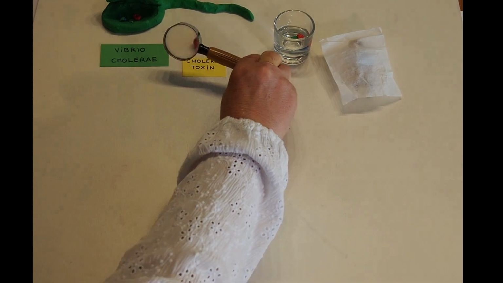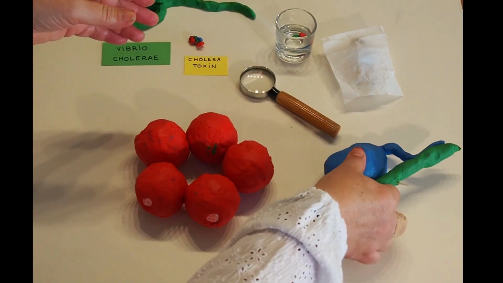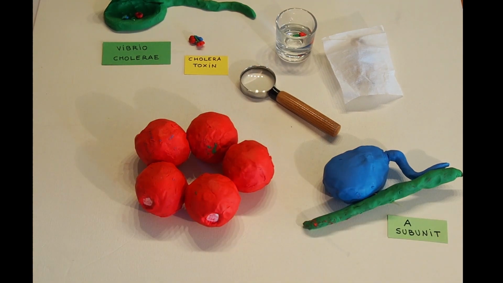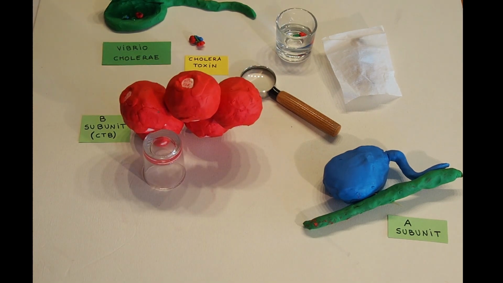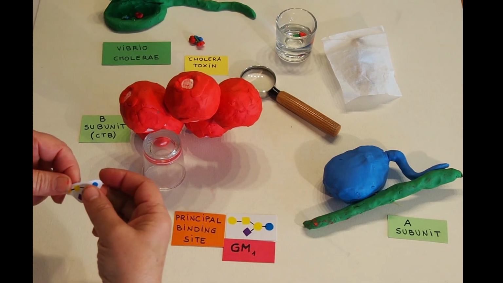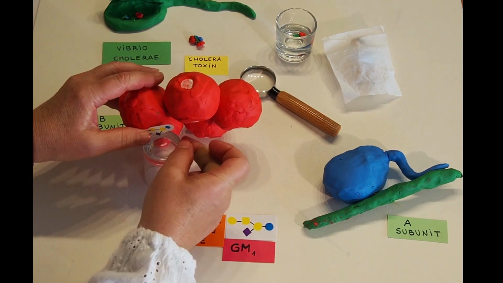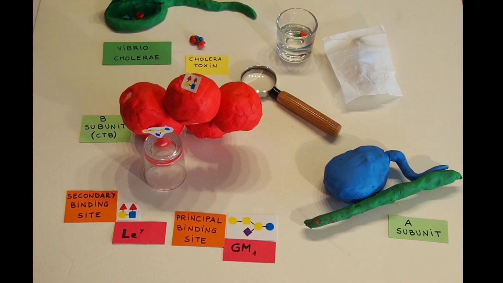If we take a look into cholera toxin, we can see that it's formed by two domains. The A subunit, toxic for the cell, and the B subunit, or CTB, helps cholera toxin enter into the cell. This help is provided by two binding sites. The principal one, which interacts with GM1 ganglioside, and the secondary one, which interacts with Lewis Y sugar.